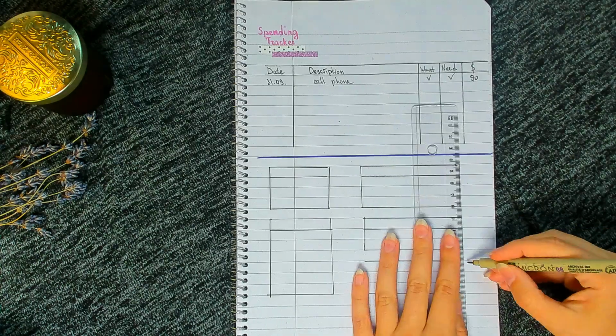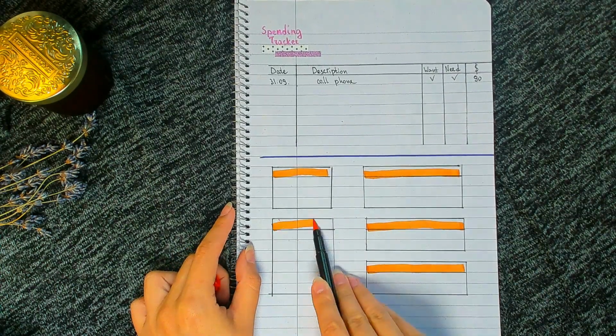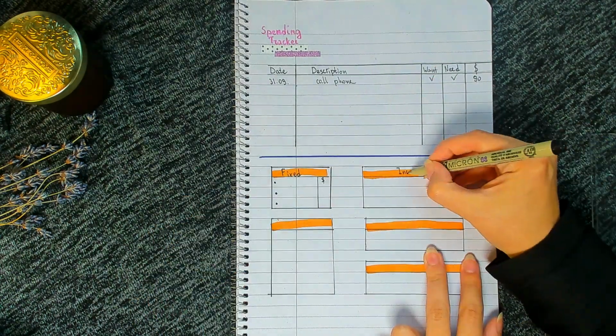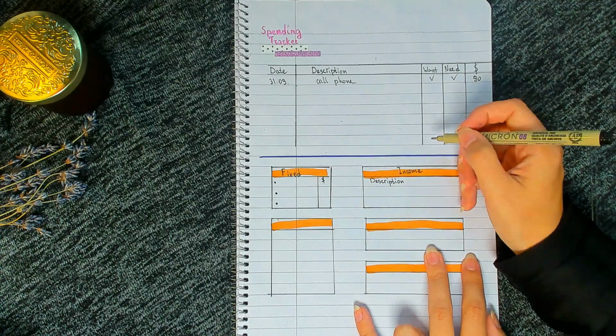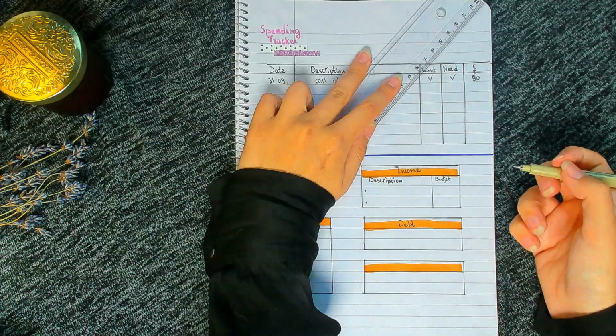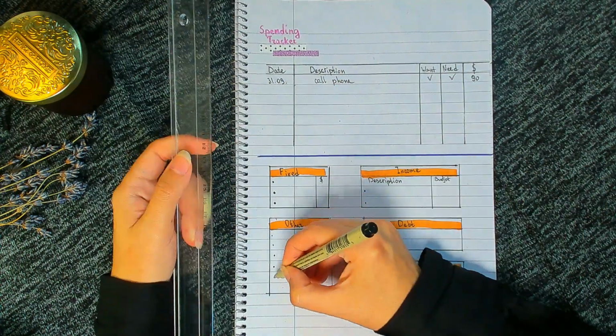In the second version, I create several tables to track different types of expenses: fixed costs, debt payments, savings, and the amount you earn, plus additional expenses. This system allows for a better analysis of your financial situation.